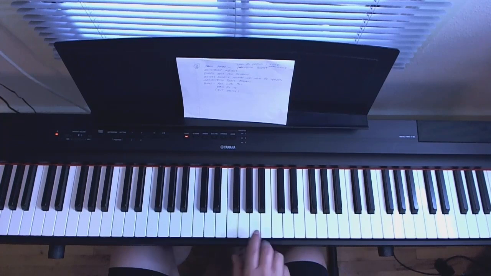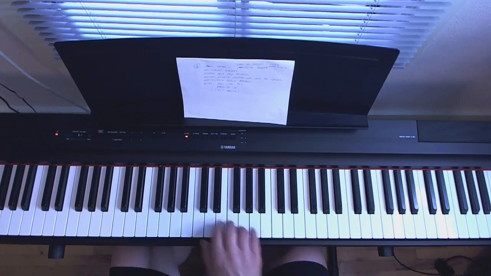That's your major seventh because it's actually a scale note, and it's actually called the leading tone. Because notice that there's no sharps or flats between this seventh and going back to the C. It's called the leading tone because it leads you right back into the scale.